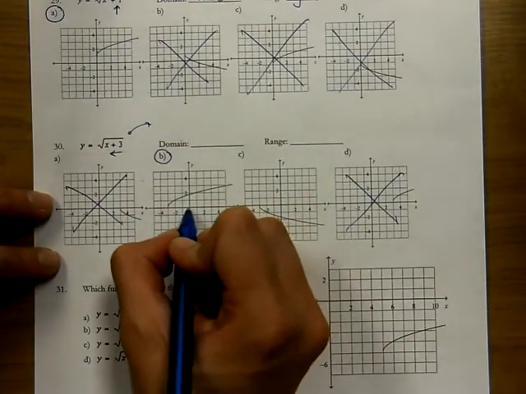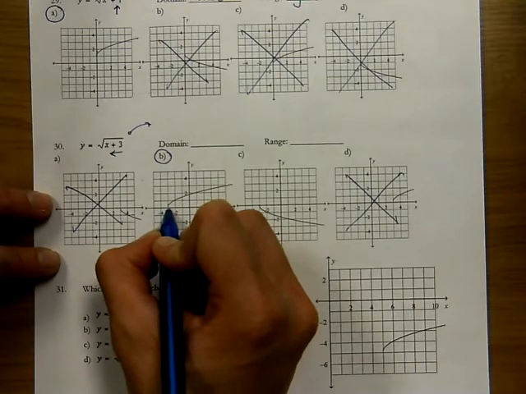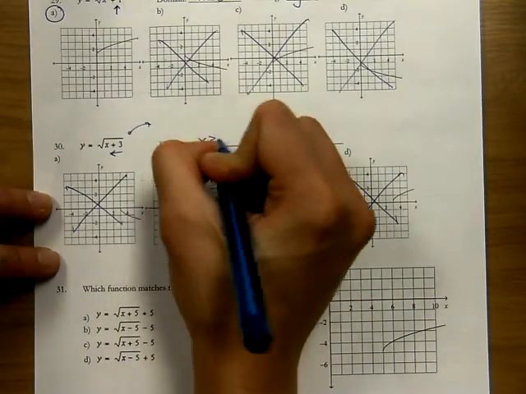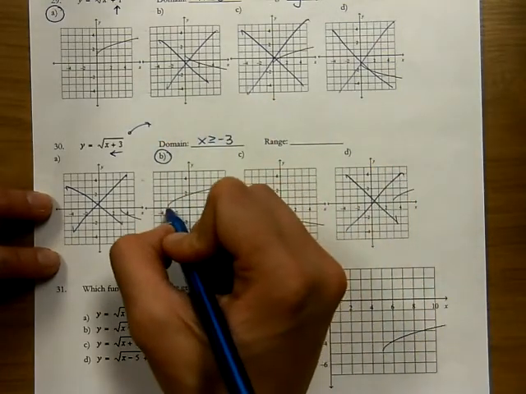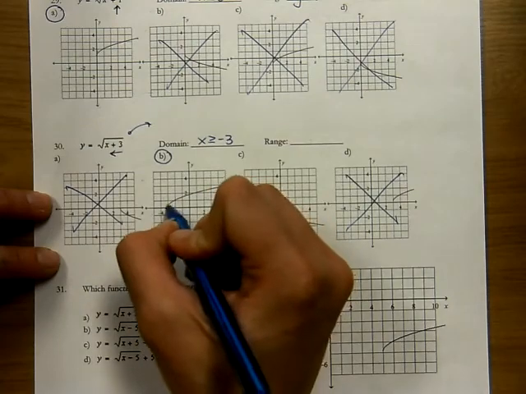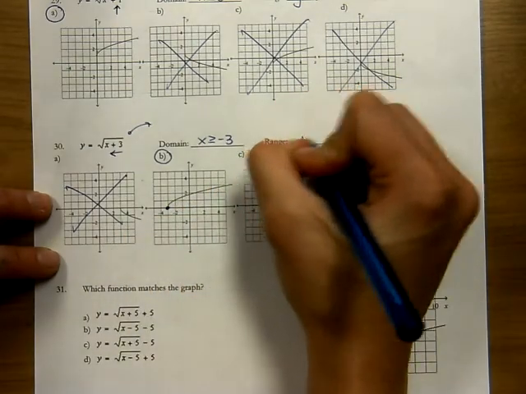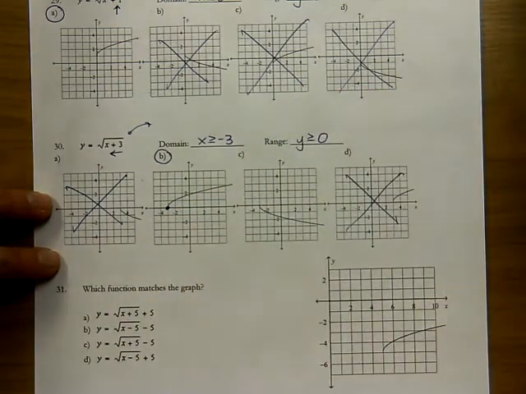In this case, the domain, we look at the x values, we're to the left 3, so the lowest x value is negative 3. It's anything to the right of that, so x greater than or equal to negative 3. The range is the y values. The lowest y value is 0, and then it goes up, so y greater than or equal to 0.